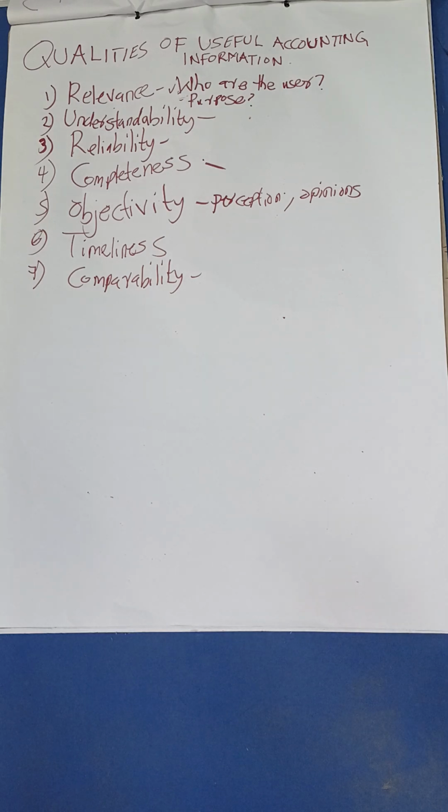But at any given time, you have to make sure that you are bound by those principles, because those principles will help us come up with the standardization I mentioned earlier, so that the information you prepare for this trading period, we can also compare next year with the information prepared for the next trading period.